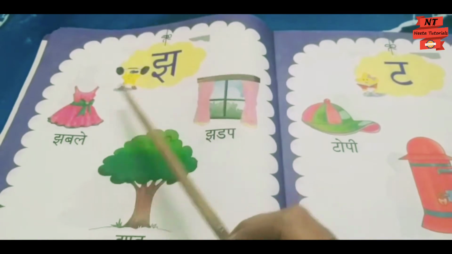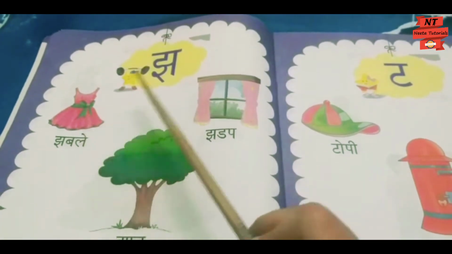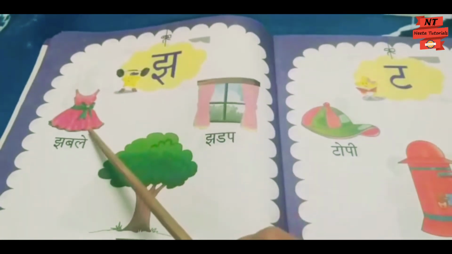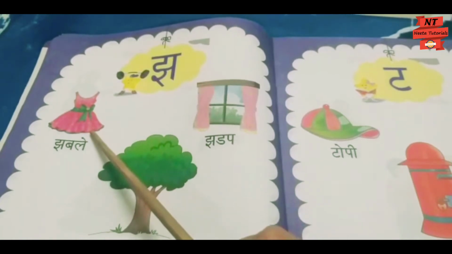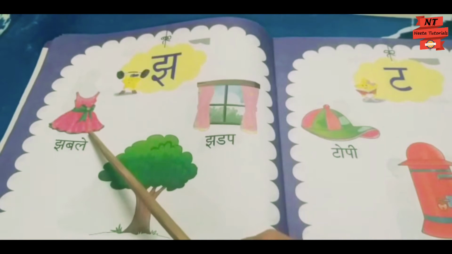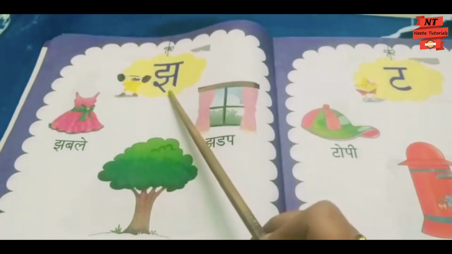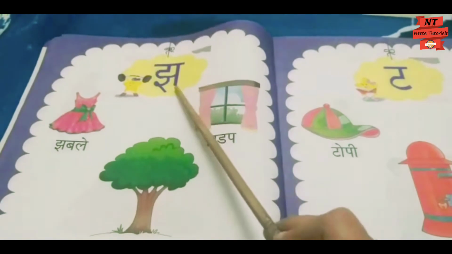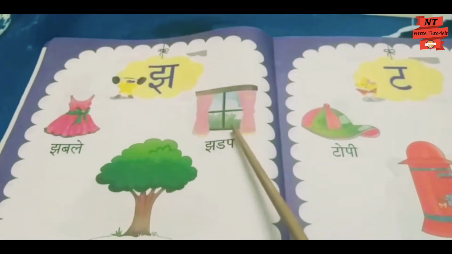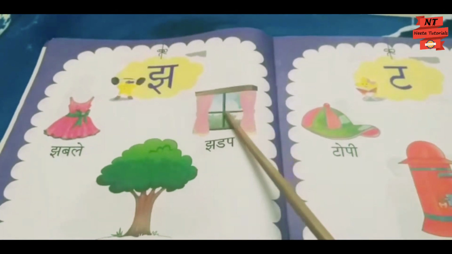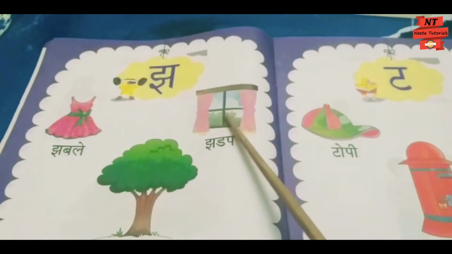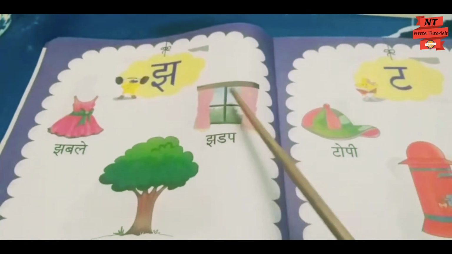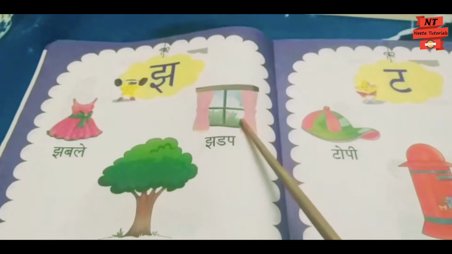J pasun jhable. Jhable means a baby frog. Next we have jh pasun jhadap. Jhadap is a window shutter. A window shutter can be a wooden framework or made of glass or metal.